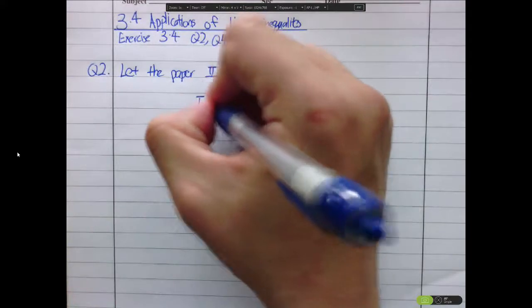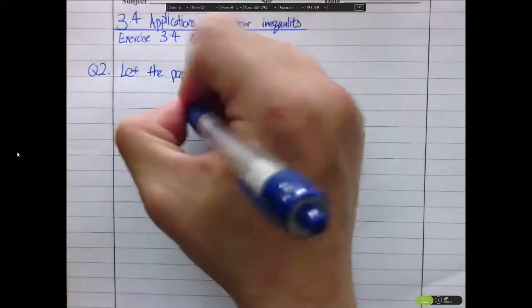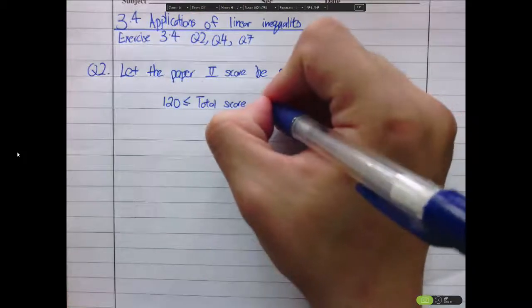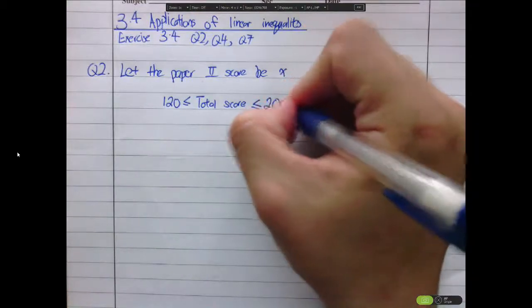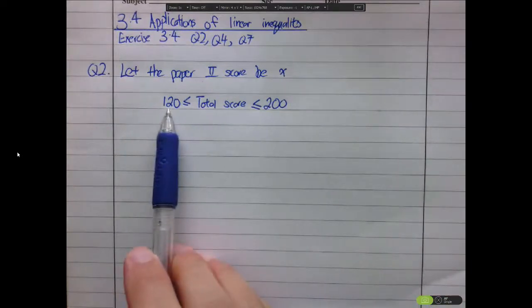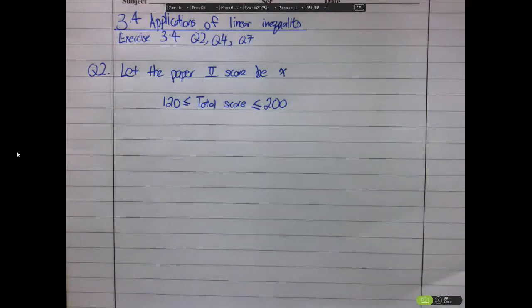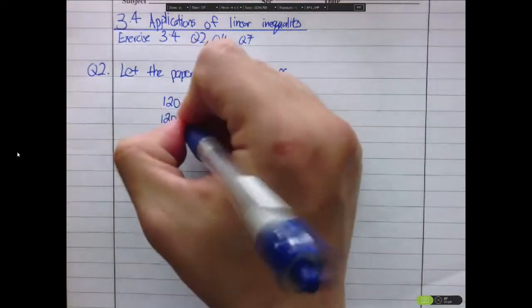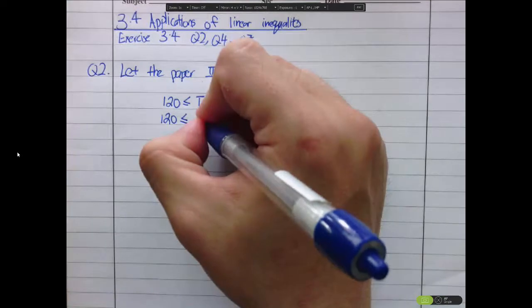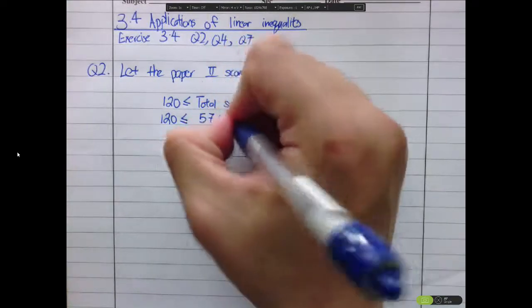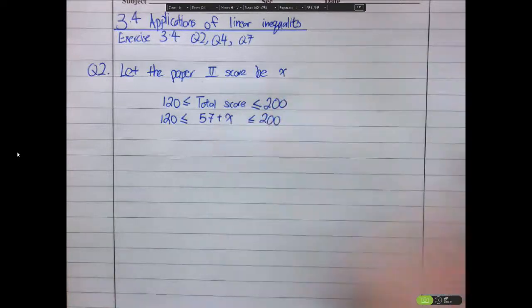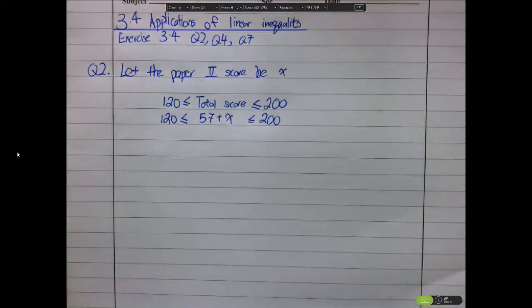So first I write down his total score must be greater than or equal to 120 and less than or equal to 200. Because he has to score at least 120, and the total score 100 plus 100 will be 200, because the full mark for each paper is 100 marks. Now next we write down 120 less than or equal to paper 1 score 57 plus X, less than or equal to 200. Notice that I have modeled what is given in words into mathematical language over here.